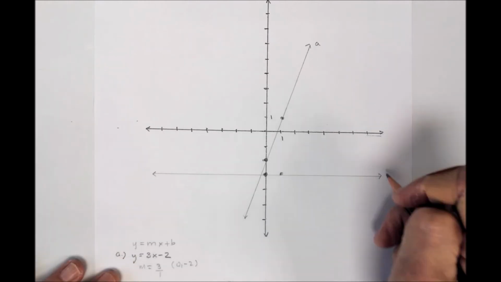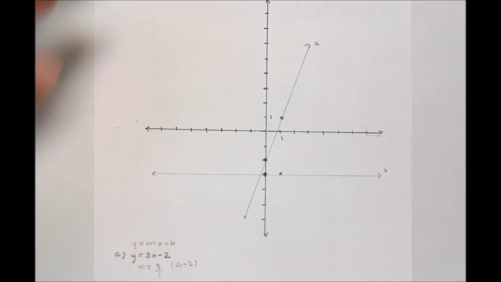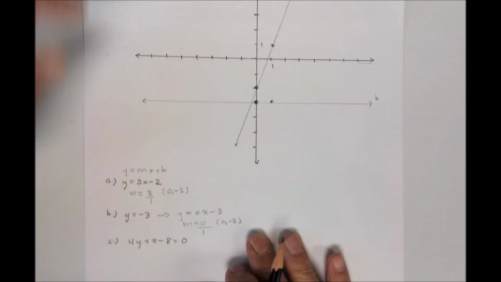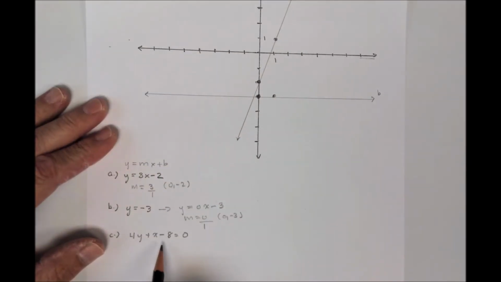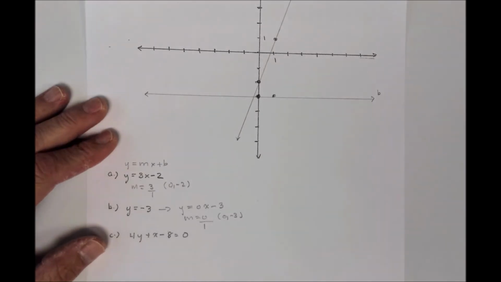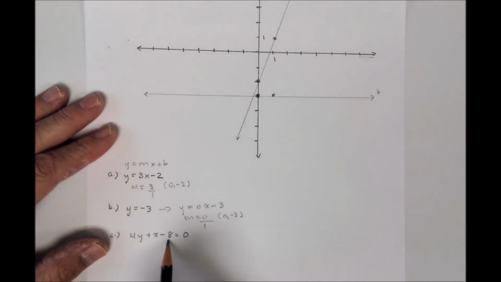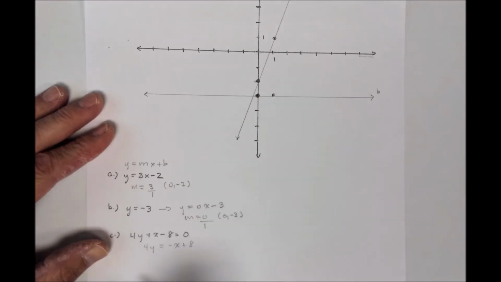And this is B. All right, the last one, I'm going to move this up just a little bit first because this is not in slope-intercept form. I'm going to rewrite it by doing some algebra. I'm going to subtract x and add 8 to both sides. Then I'm going to divide by 4, and I have negative 1/4 x plus 2. So I can see that my slope is negative 1/4, and my y-intercept is at (0, 2).